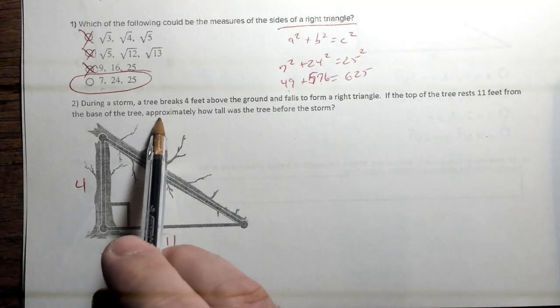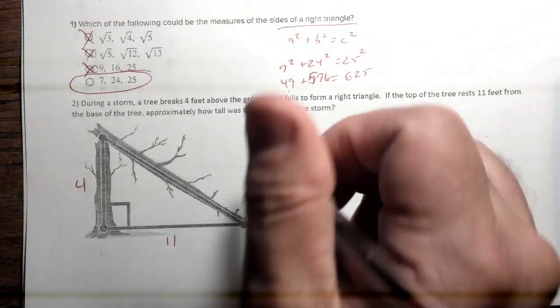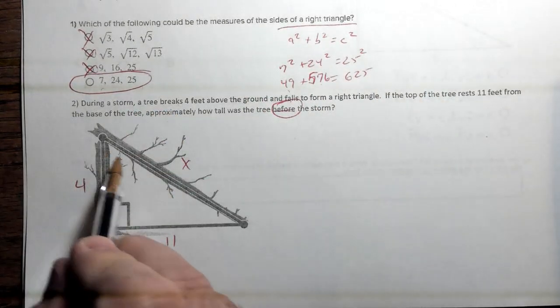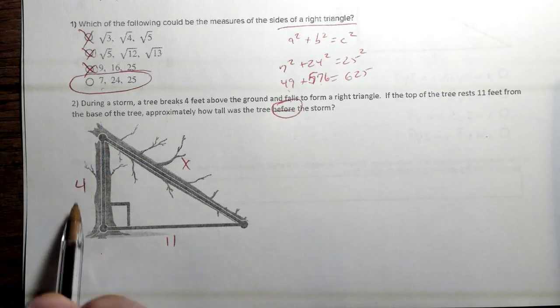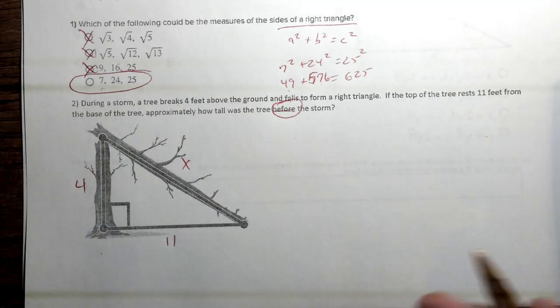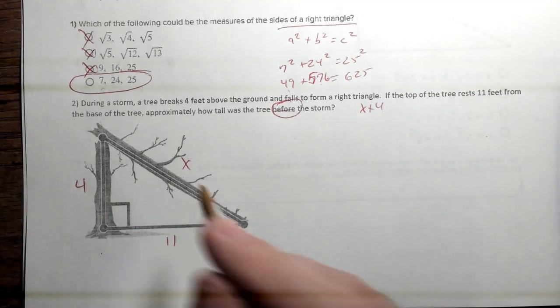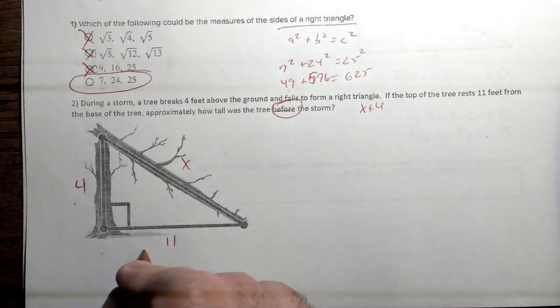Approximately how tall was the tree before the storm? So we're going to find this and then add it to that, because we have 4 feet here, and then this is the tree that fell over. So our answer is going to be x plus 4, but first we need to find x. A squared plus b squared equals c squared.